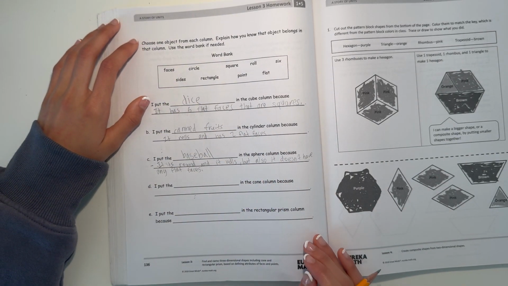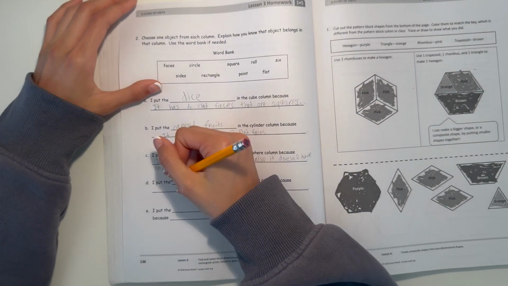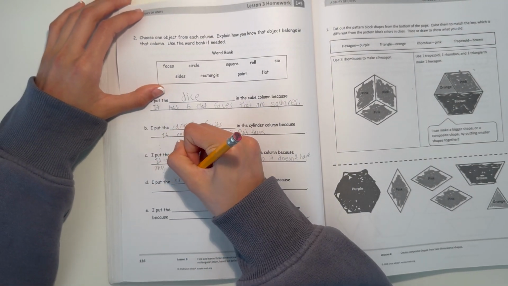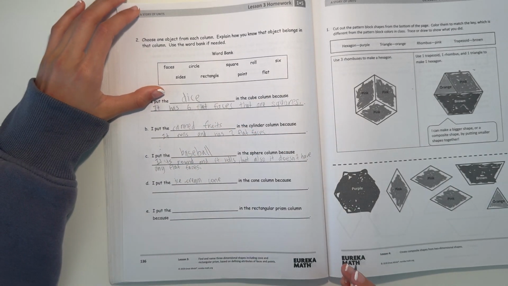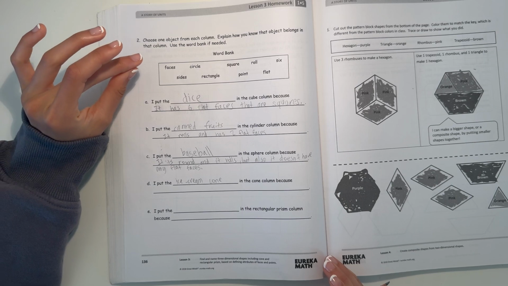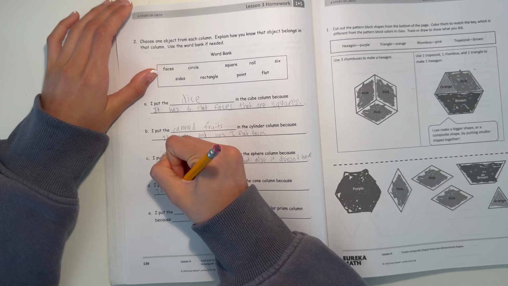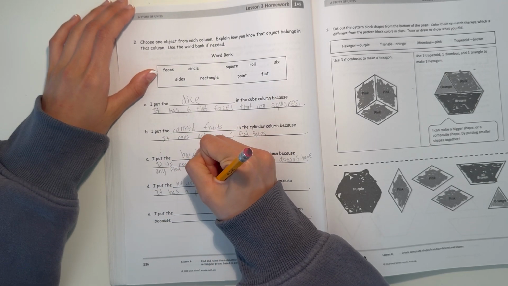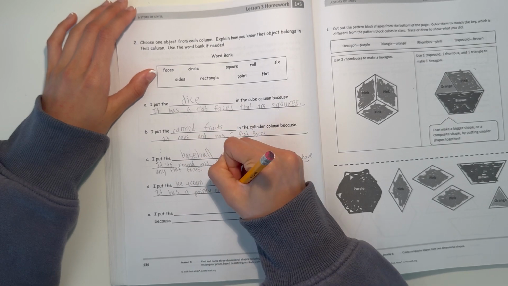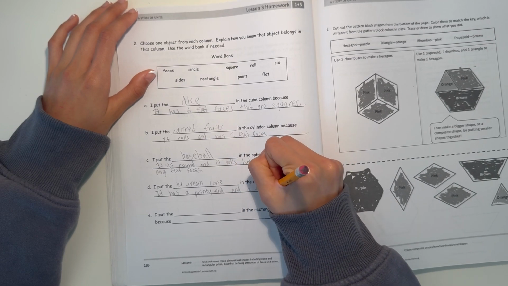And D, I put the blank in the cone column. In the cone column, I put ice cream cone. So we can write, I put the ice cream cone there because it has a pointy end and a flat base.